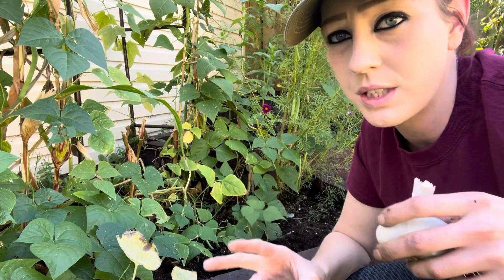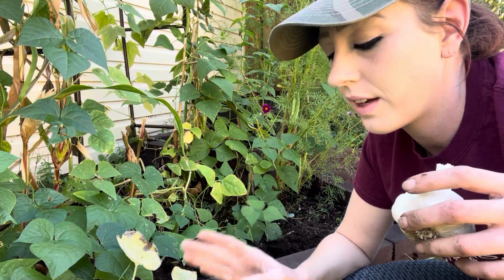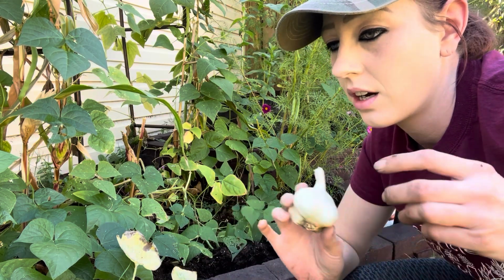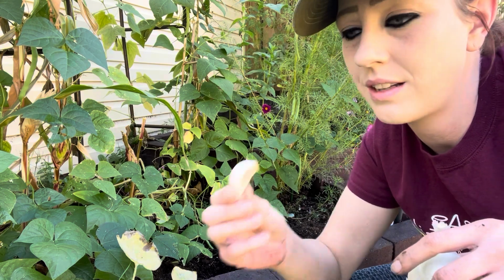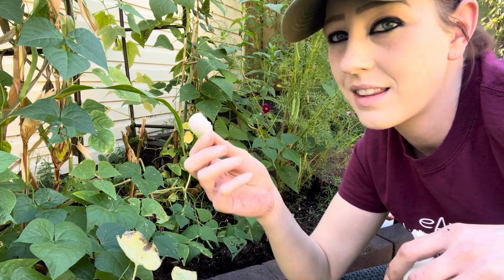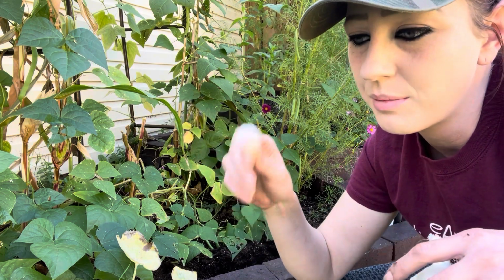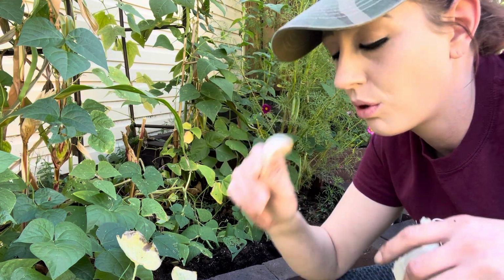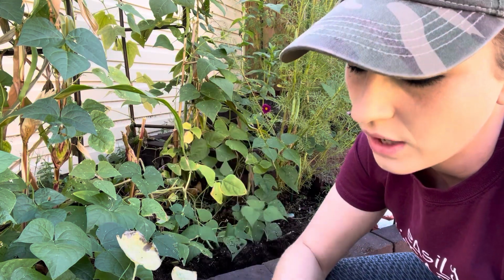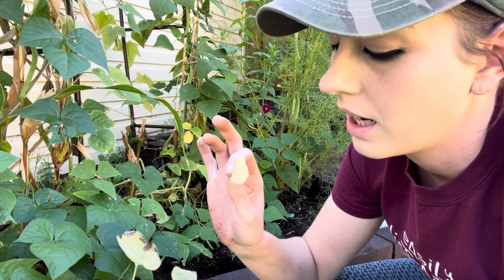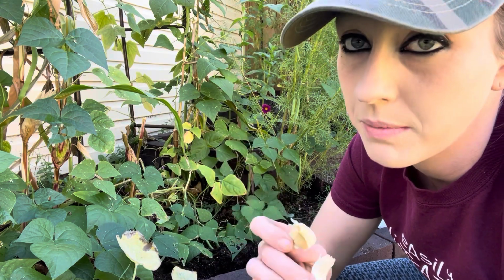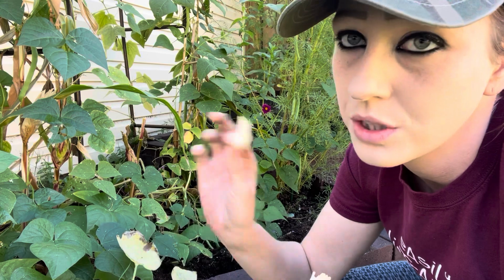Now the difference between the 2, flavor wise, is the hard neck varieties tend to be a little bit more potent in flavor, and I think that they usually give me the largest individual bulbs. The soft neck variety will still have a really nice garlicky flavor, but it'll give you more bulbs, but they'll usually be smaller.